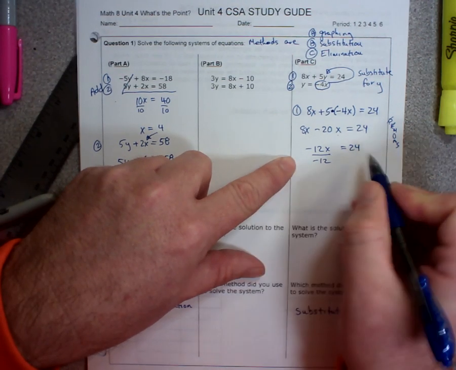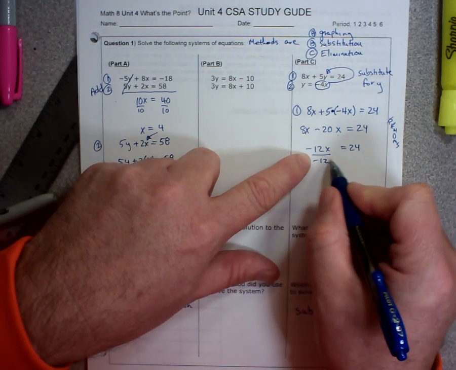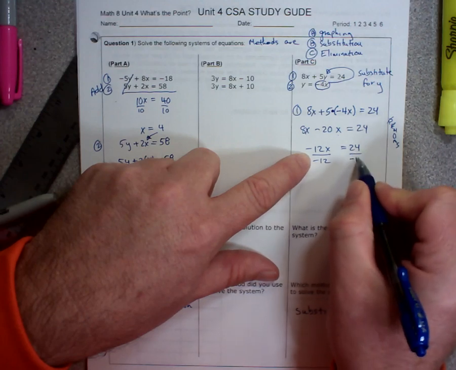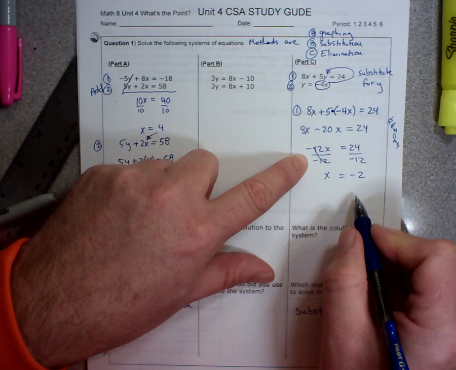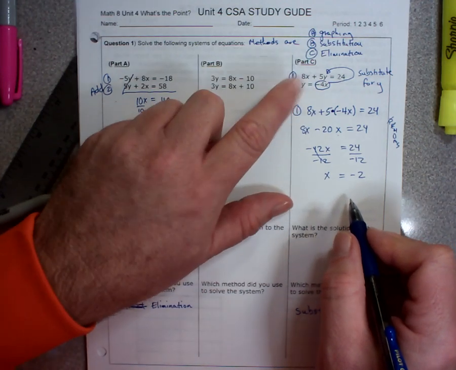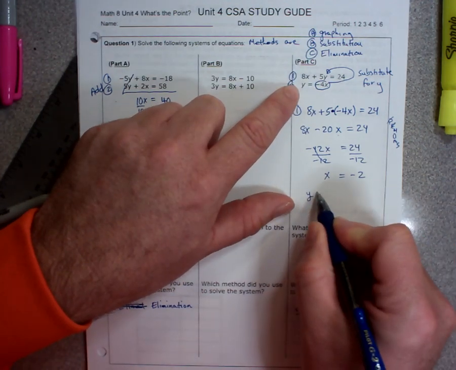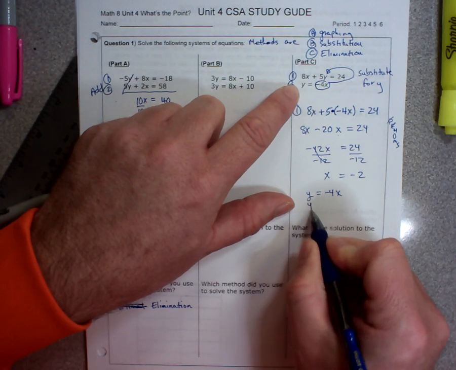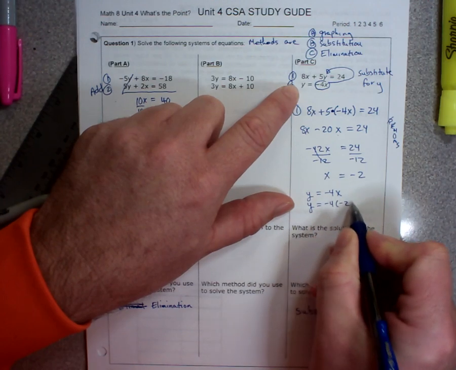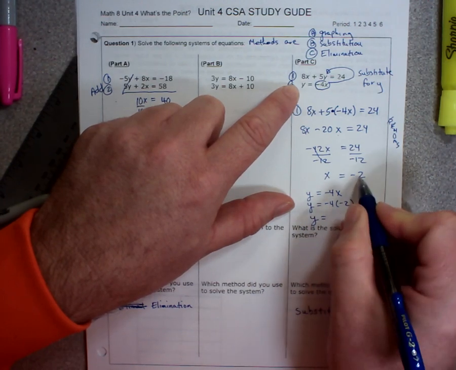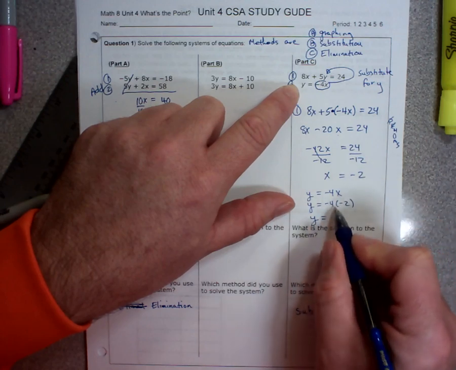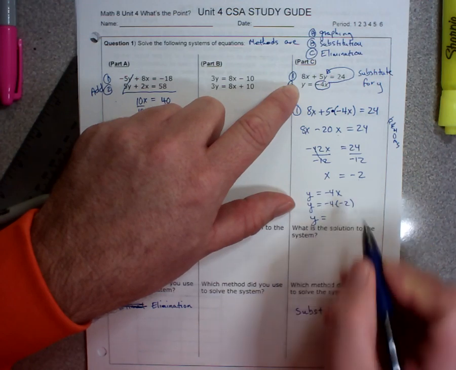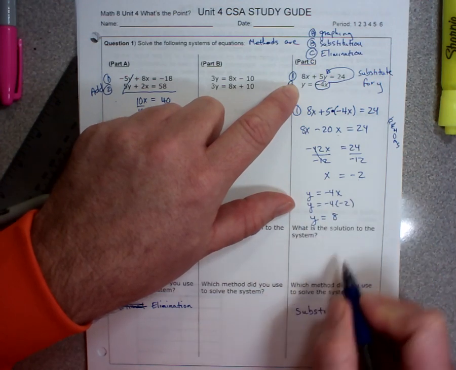Now we can do more inverse operations. We divide by negative 12. And we get 1x equals negative 2. Now I got to pick an equation. Well, equation 2 is already solved for y. Okay, I substitute in for the x. It's negative 2. Negative 4 times negative 2. Again, the parentheses. There's no other sign here. That's multiply. Positive 8.